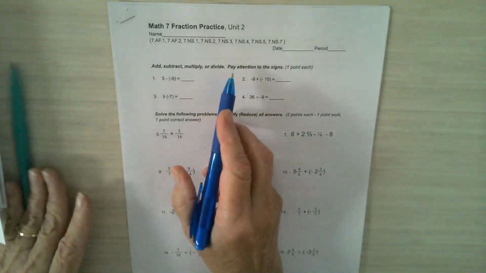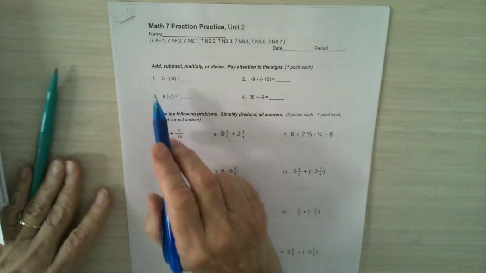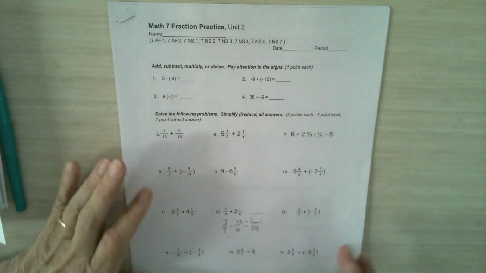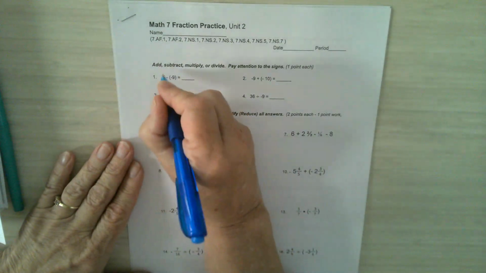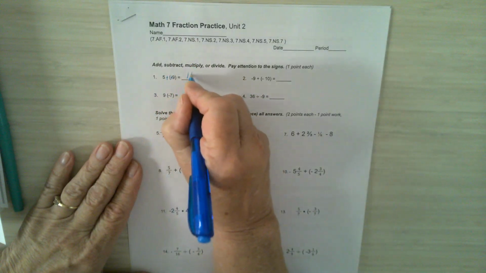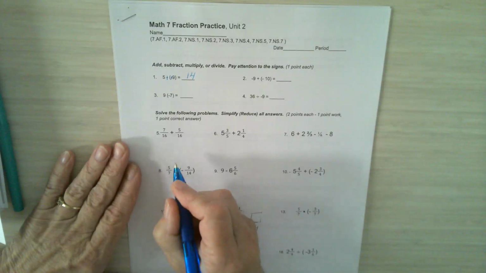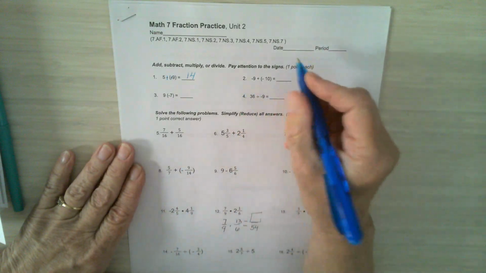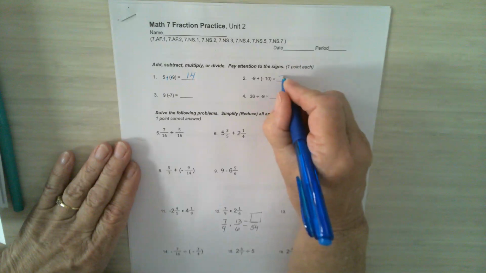Add, subtract, multiply, or divide. Well, this goes back to just our normal problems that were friendly and easy. When you subtract, you add the opposite. The answer is 14. Number 2, add and keep the sign when the signs are alike.